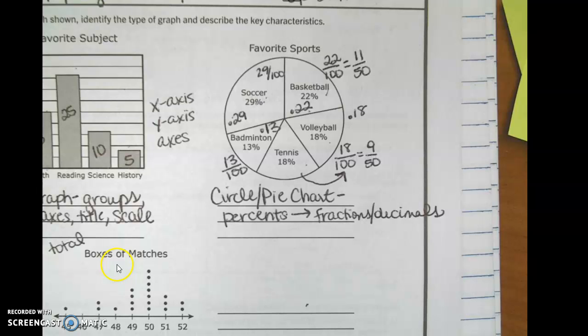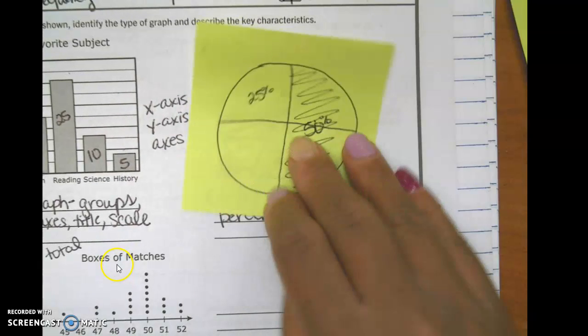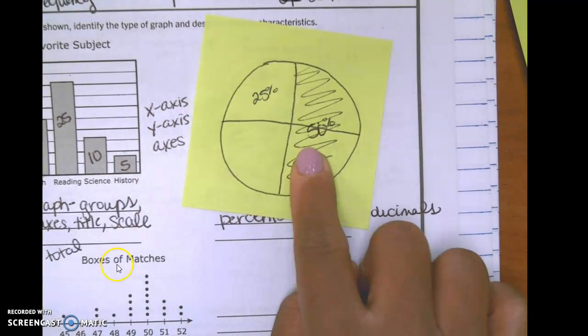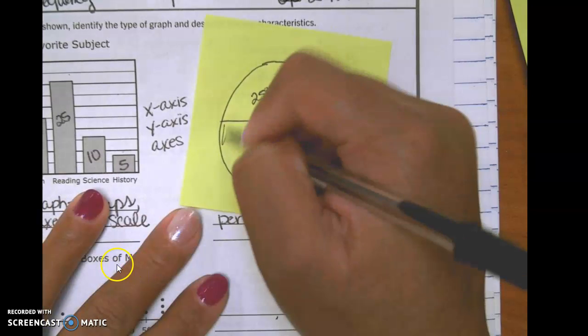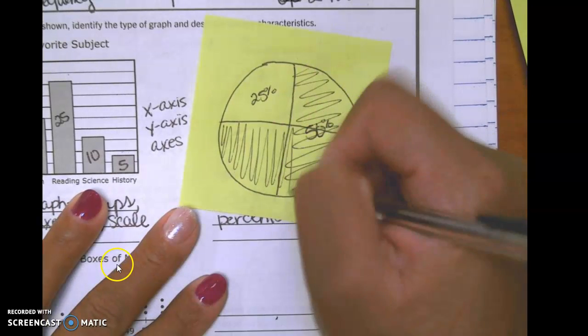True. But if they said basketball and volleyball are about half of your data, would that be true? No. Would they say that most students like outdoor sports? Well, we don't know if they're playing basketball inside or outside. So think about what you can relate this to as far as your benchmark fractions. If I color this third one in, how much have I colored? 75%.